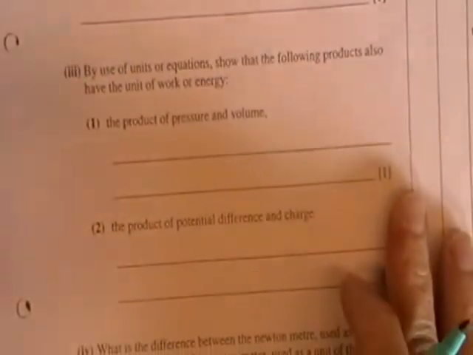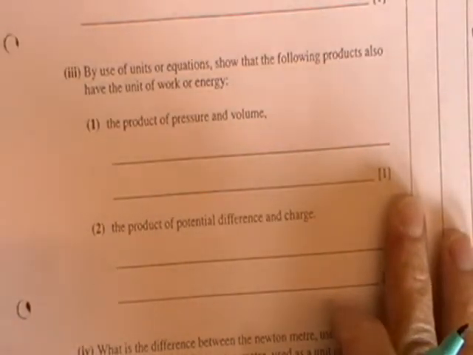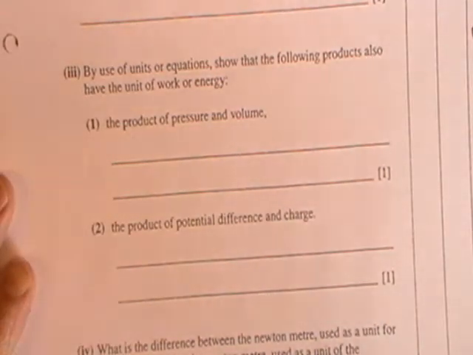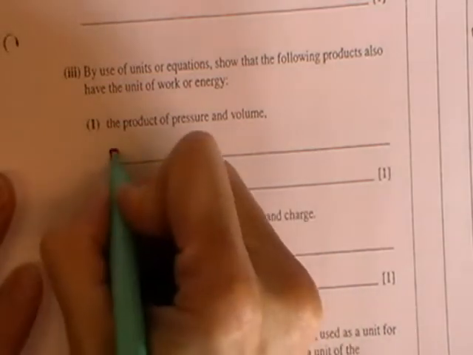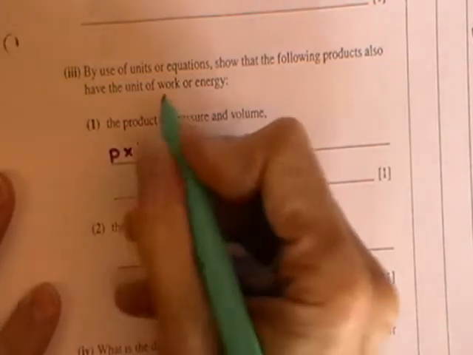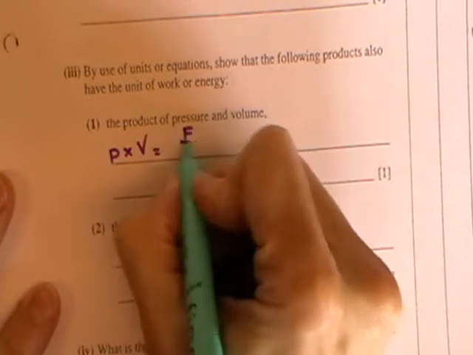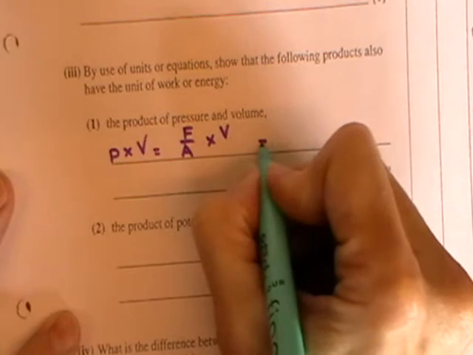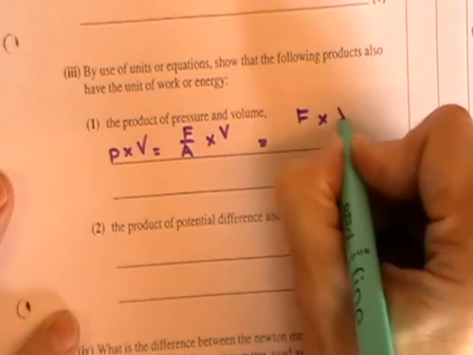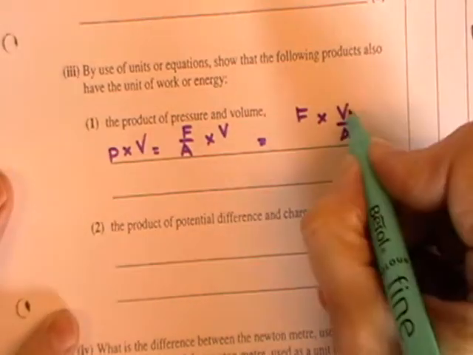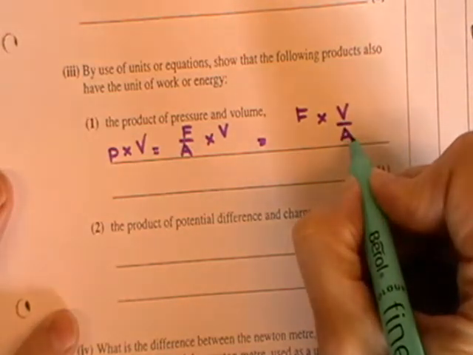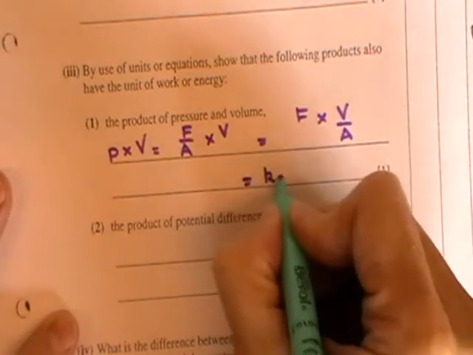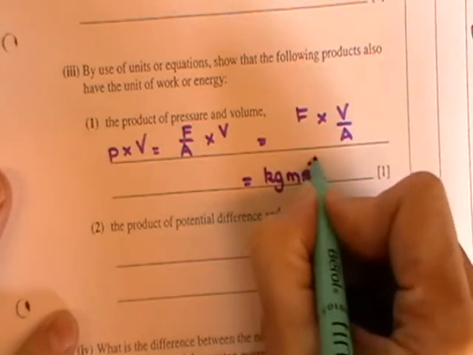Part 3, by the use of units or equations, show the following products also have the unit of work or energy, the product of pressure and volume. Now, pressure by volume is equal to, pressure is force over area multiplied by volume. But if I just rearrange that a wee bit, F times V over A, volume's in metres cubed and area is in metres squared. So if I write that down beneath, we know force is kg m s to the minus 2.